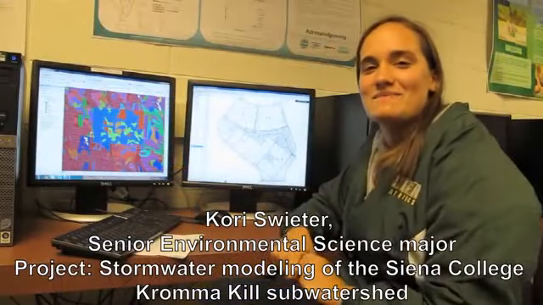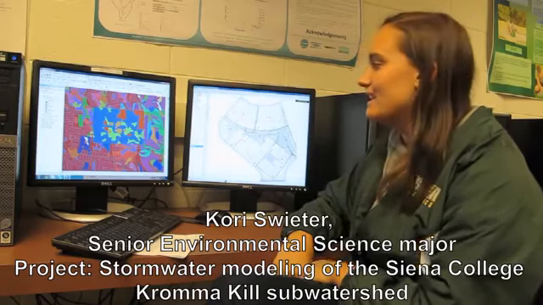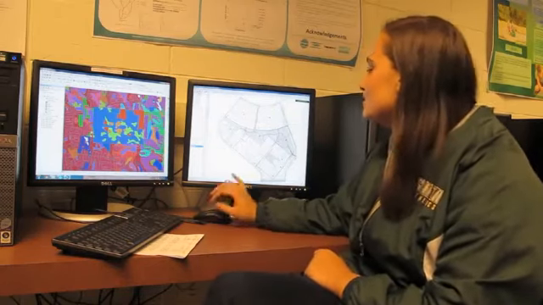Alright, so I started my research with Dr. Meierdiercks in the fall semester of 2014, and the first thing that I did was use LiDAR data in ArcGIS to find the cross-sections of streams throughout Siena's campus, and we implemented that data into the Siena College SWMM model.